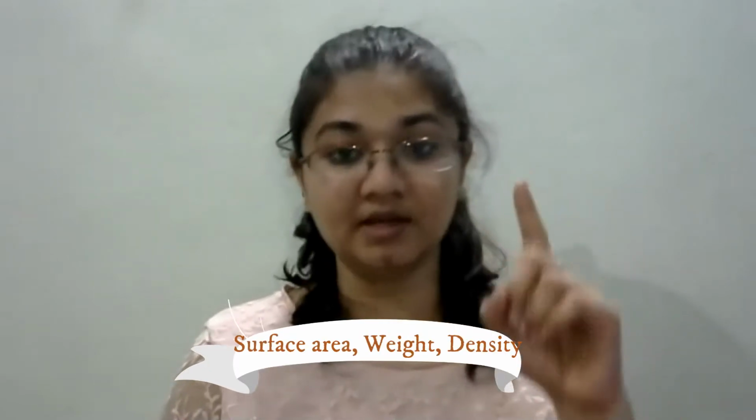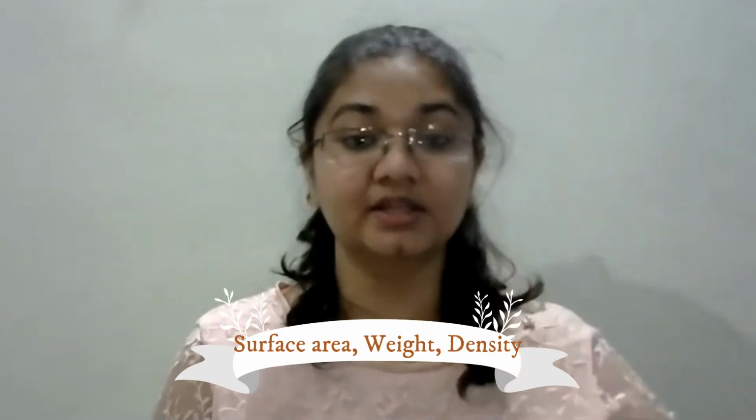Since the weight is the same, here the density has increased since the surface area has decreased, because of which it experiences lesser air resistance. Therefore, air resistance depends on surface area, weight, and density to oppose the gravity pull. That means these three things determine how much air resistance an object experiences and how slow or fast an object can fall down.